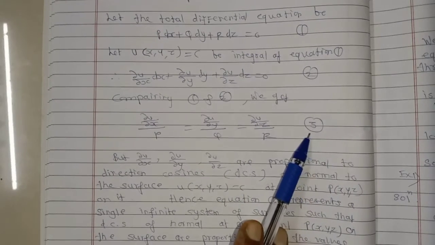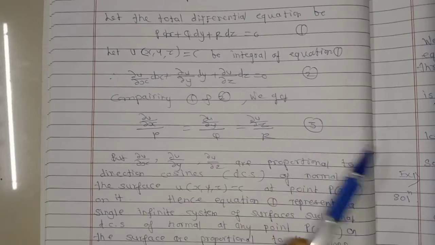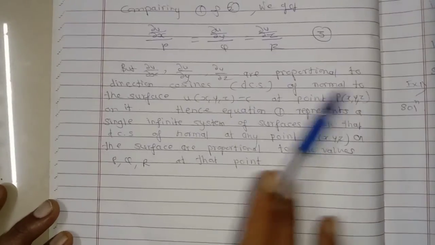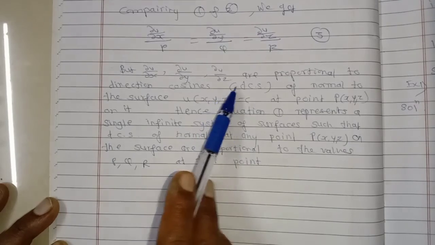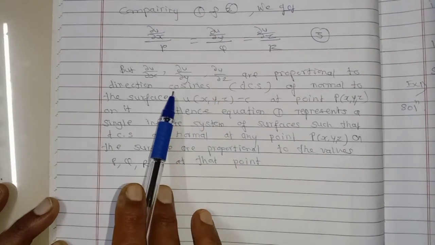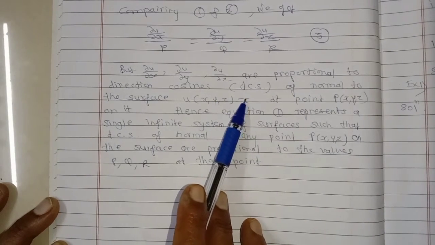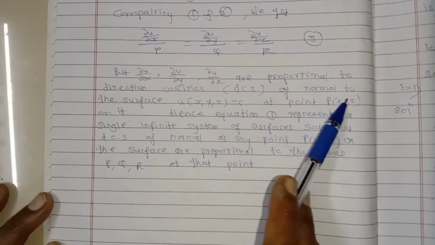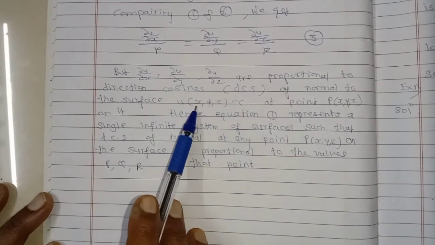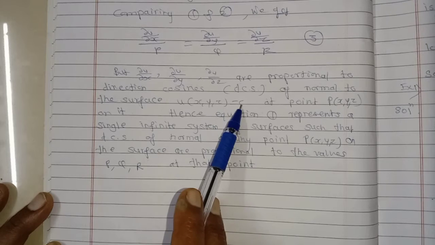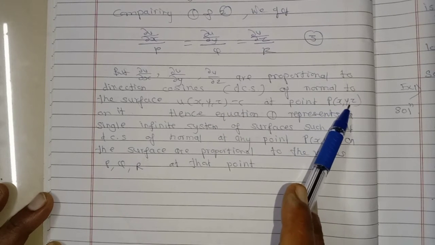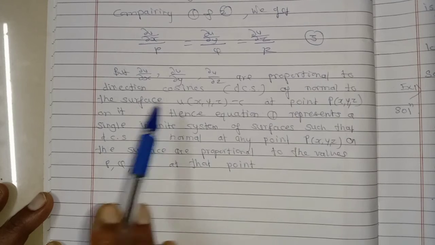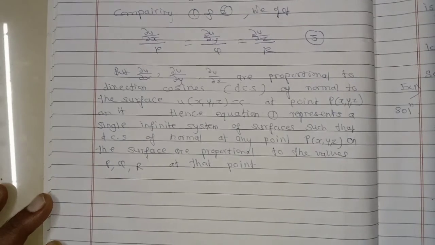This is number 3. But ∂u/∂x, ∂u/∂y, ∂u/∂z are proportional to the direction cosines of the normal to the surface u(x, y, z) equal to c at the point P(x, y, z) on it.